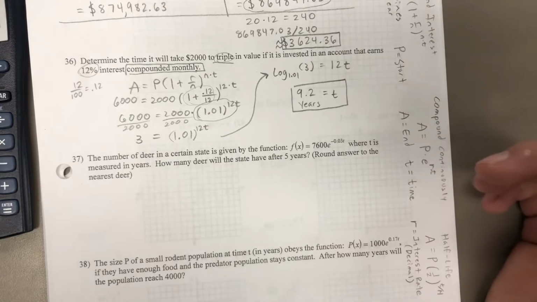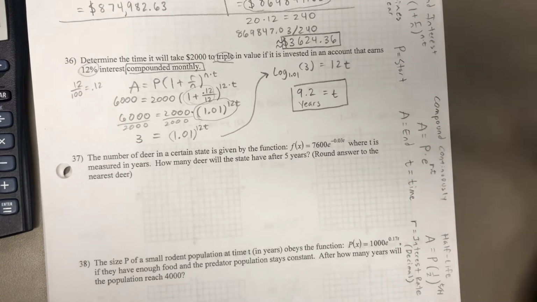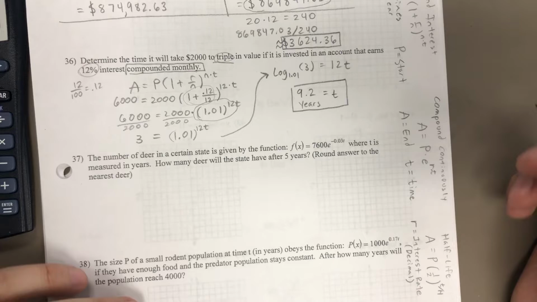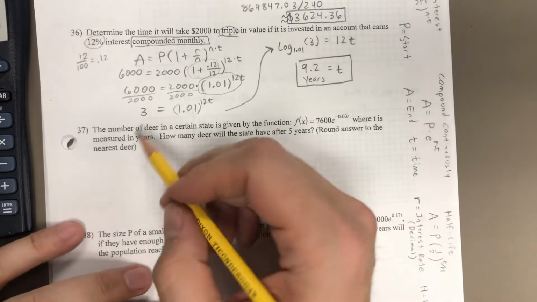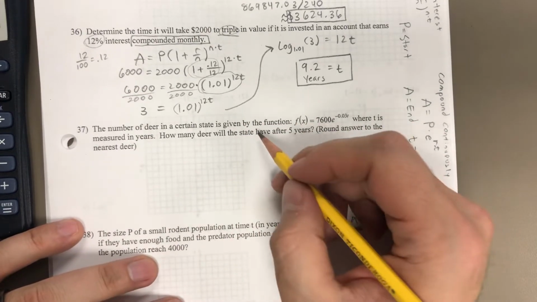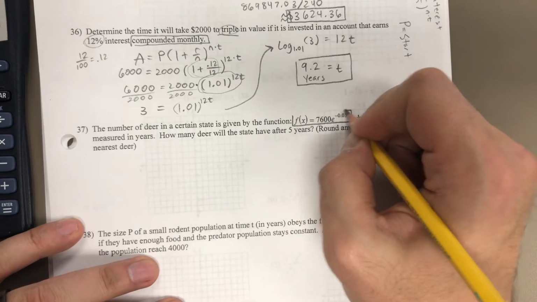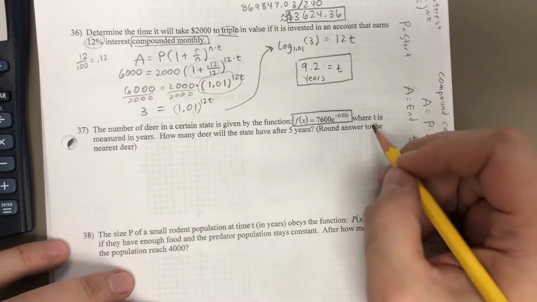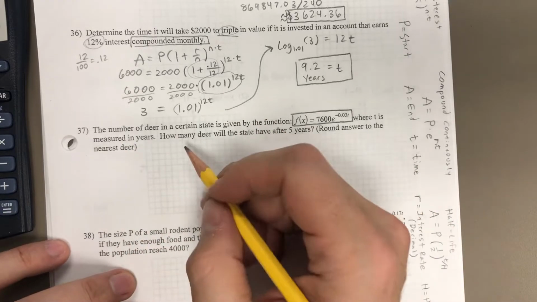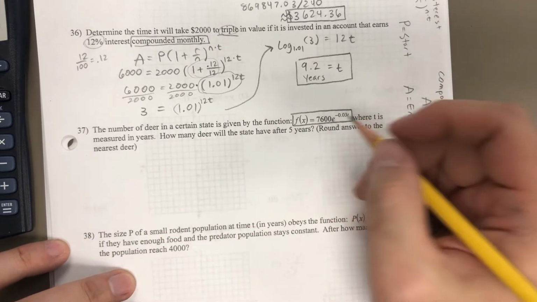It's just recognizing which formula you're going to use and then solving for the variable that you need. Number 37 says the number of deer in a certain state is given by this function. So that's pretty cool. We don't have to make an equation or anything like that. They give it to us already, where t is measured in years. How many deer will the state have in 5 years?